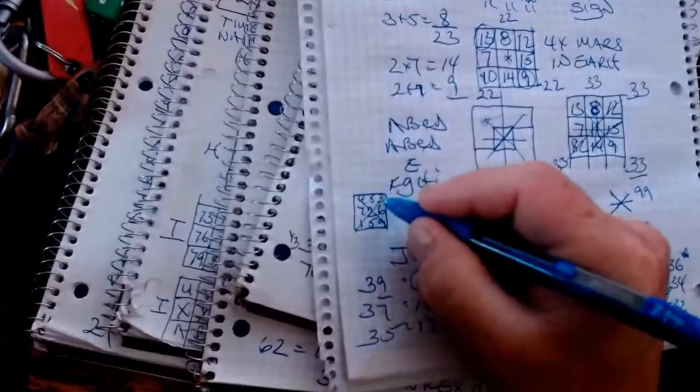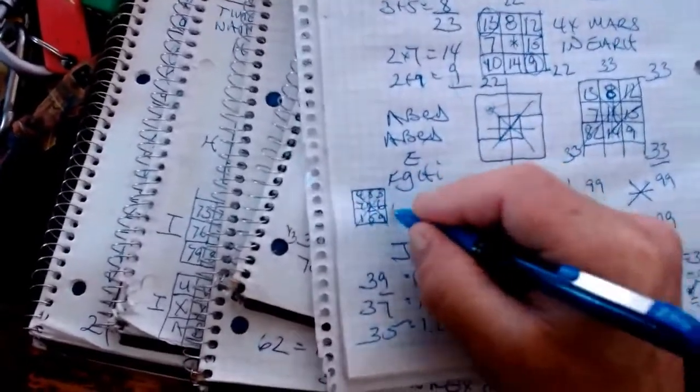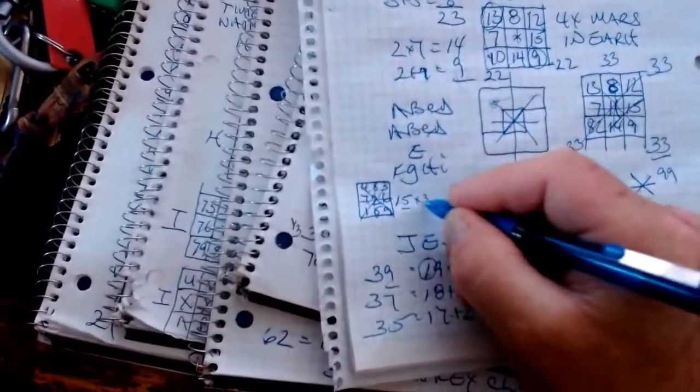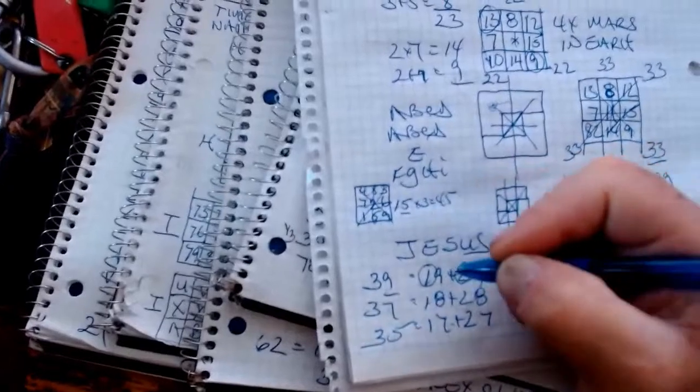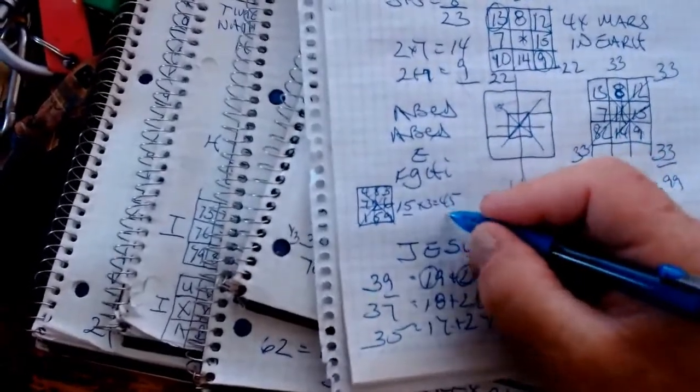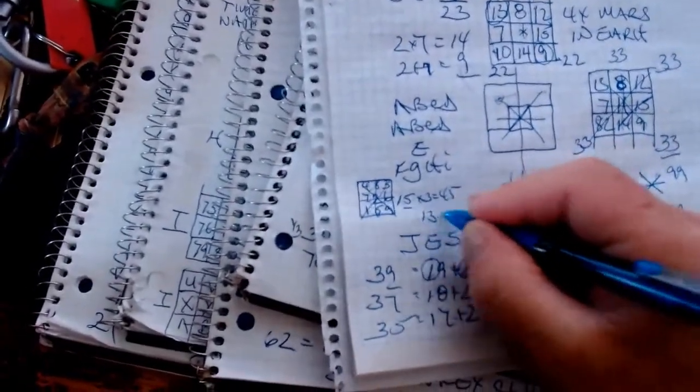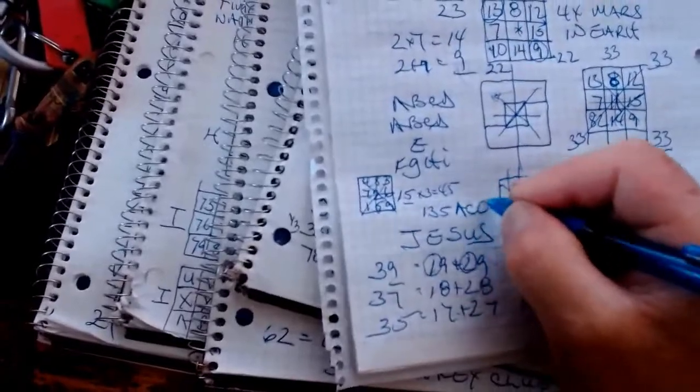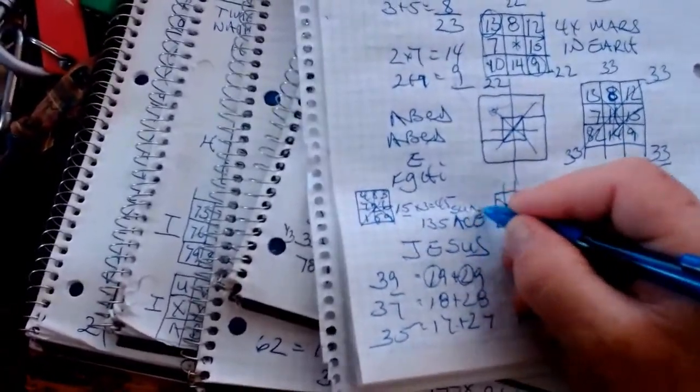Then this and this and this and this is 15s. Times 3 equals 45. When you have 3, 4, 5s, it equals 135 or A, C, and E. And it also will work itself out to be the numeric value of the word sun.